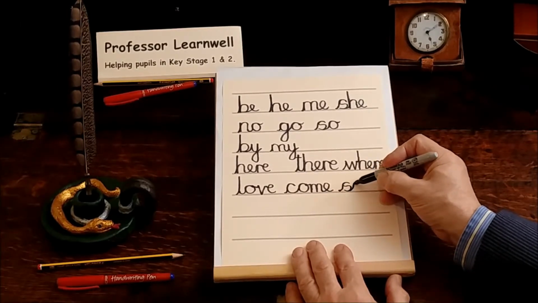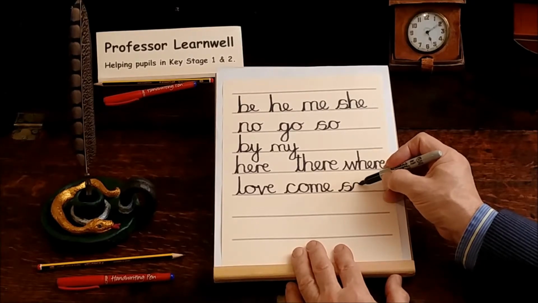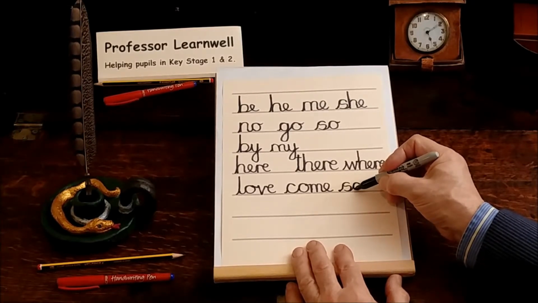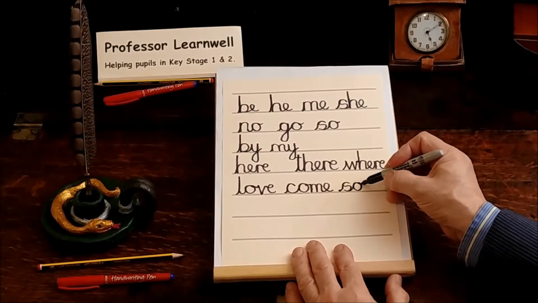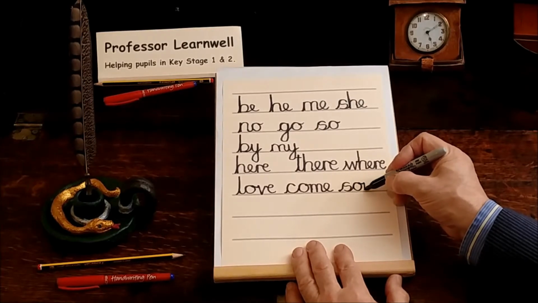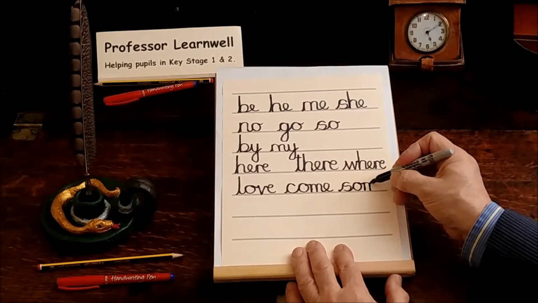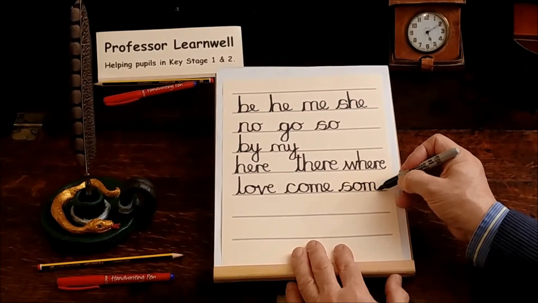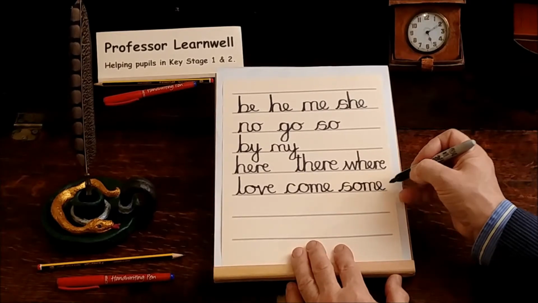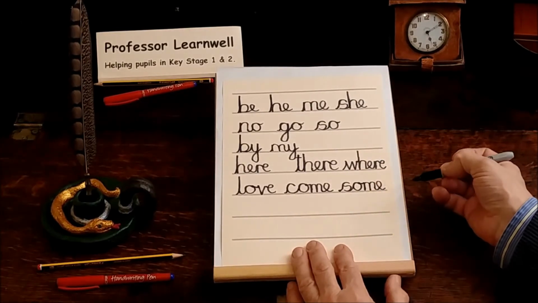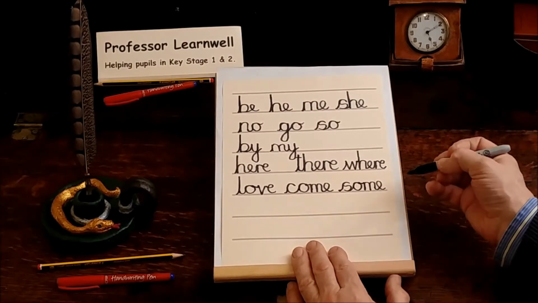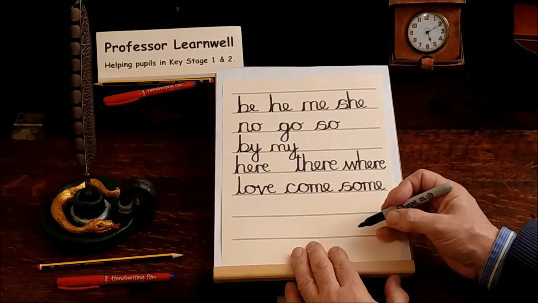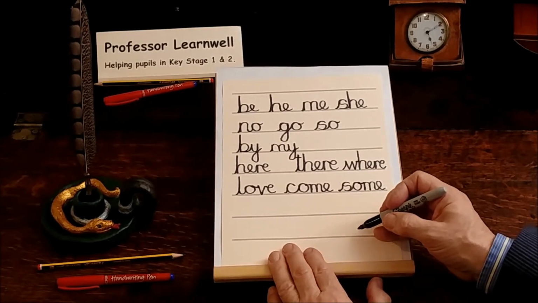I always have to concentrate hard to get the letter S right, and I do the same with the letter O. This is different how I was taught at school. I can't remember how I was taught the join writing at school, so it's something I've had to learn since I've become a teacher. Lead out to form the letter E, some. Come and some end with an E, but of course we don't pronounce those, so it's a silent E at the end. Next word is the word one, O-N-E.